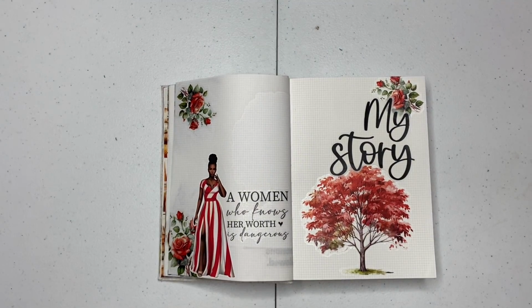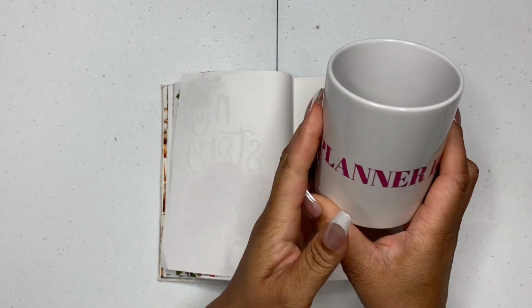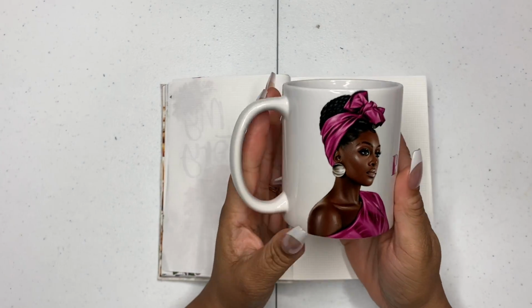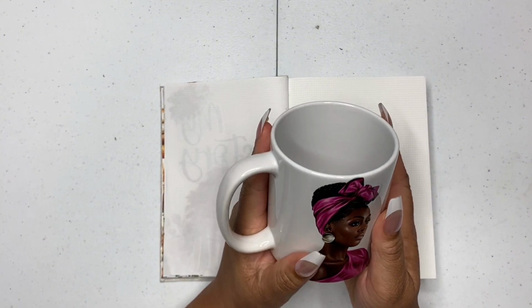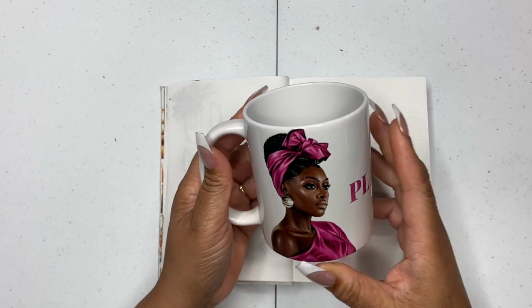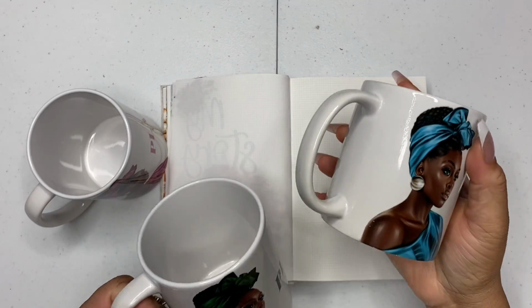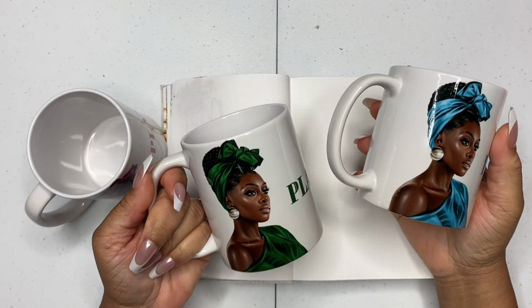So I have this mug. I used to sell this mug in my shop, and it was a Planner Babe mug, right? And I drink my coffee out of this mug. Now I have several colors of this. Let me show you. So y'all, I have this one and this one, right?